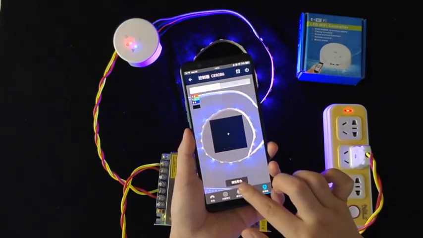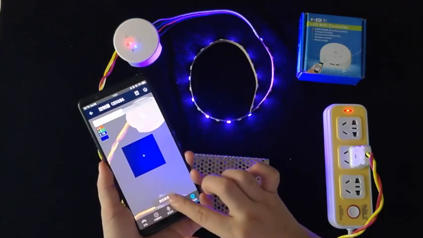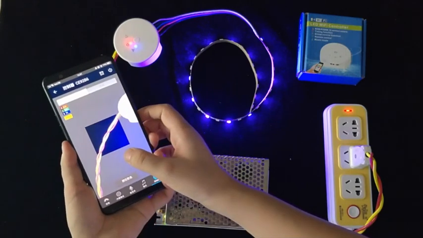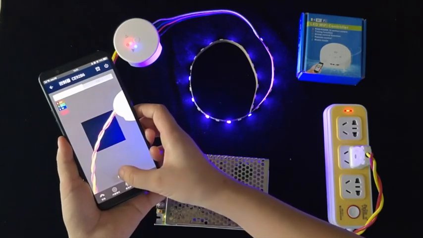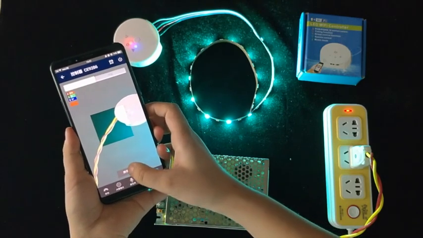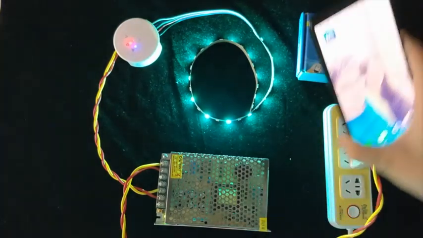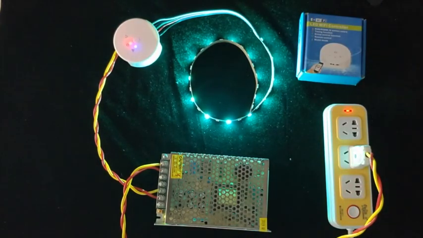Okay, let me try red color. Is that amazing, right? Okay, this is the function that we show you today.